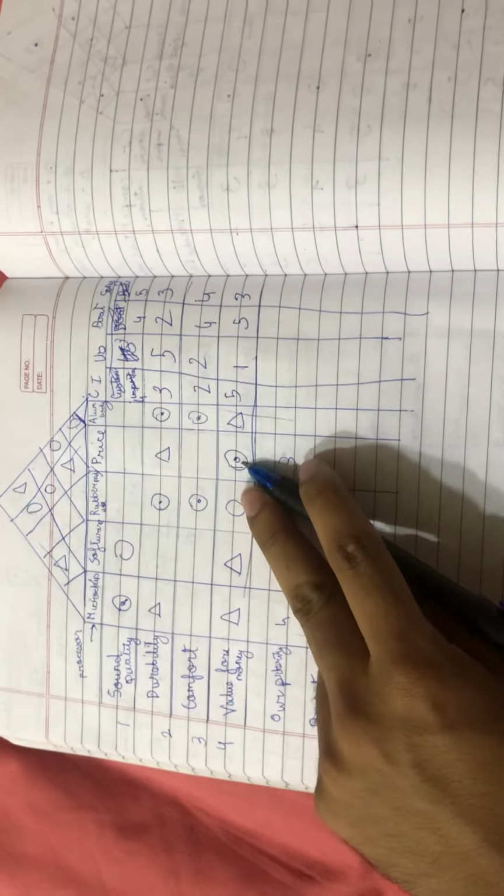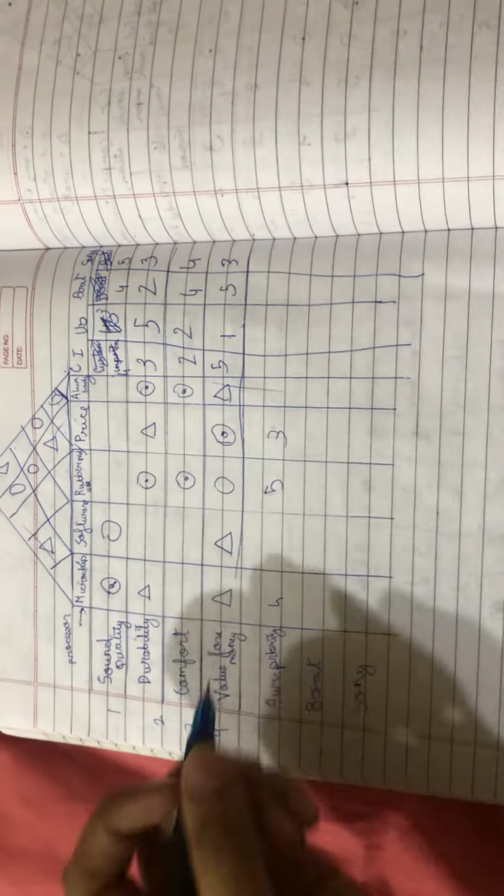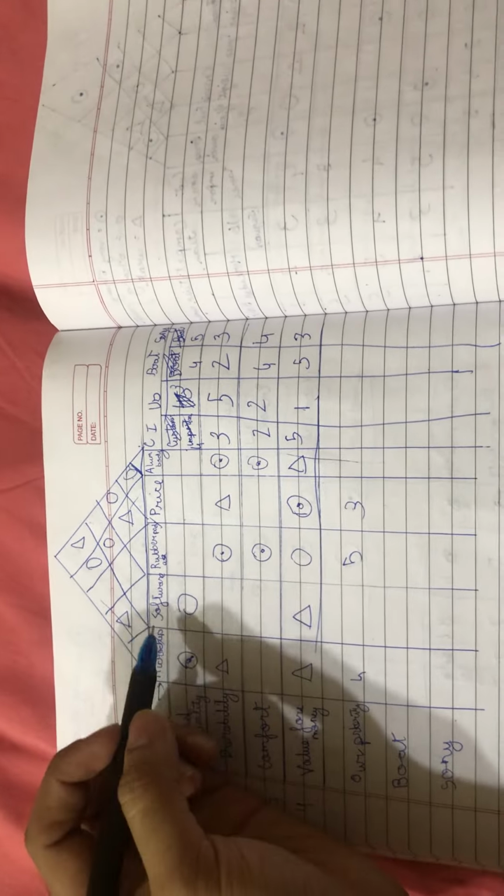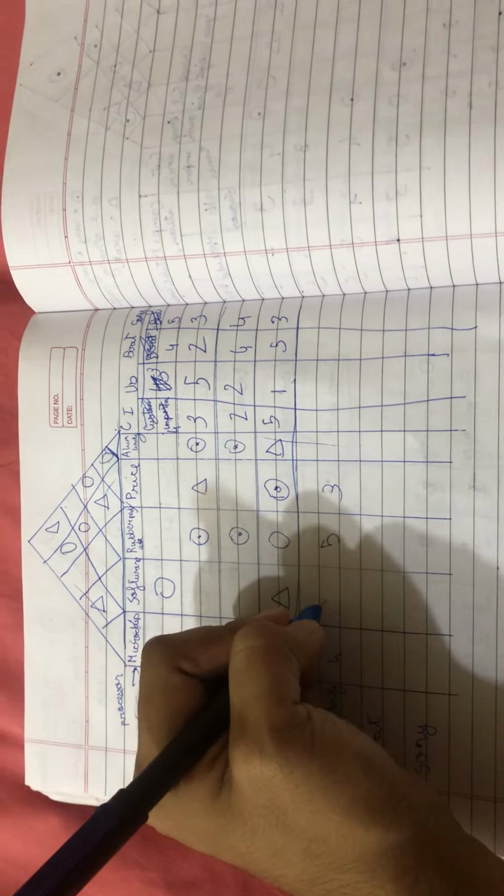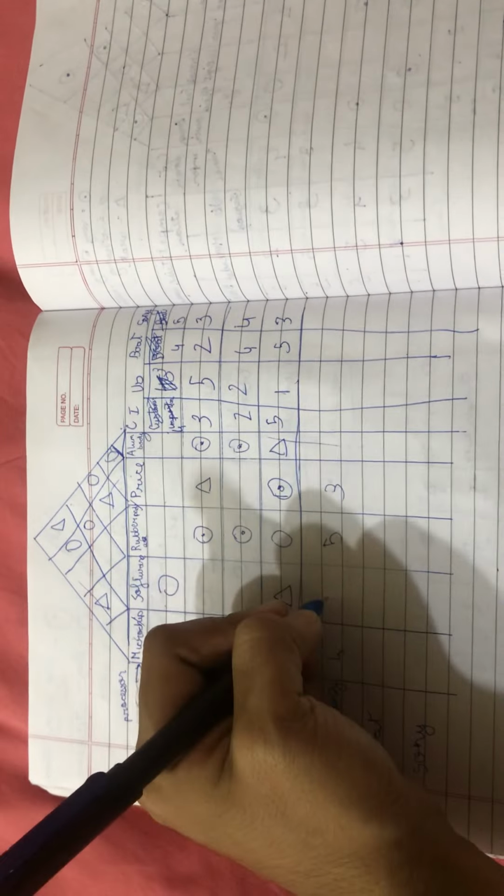Let's say our prices aren't the best, so I'll give 3 a priority. Even though I know that value for money is 5, my scope when it comes to price is not very strong, so I'm going to give a 3 here. Now here, when I go to software, let's say I give a 3 again, and here I'll give a 5.